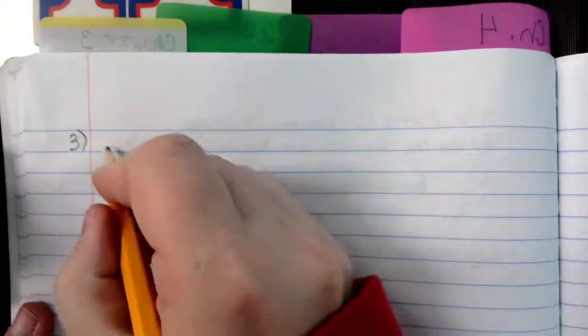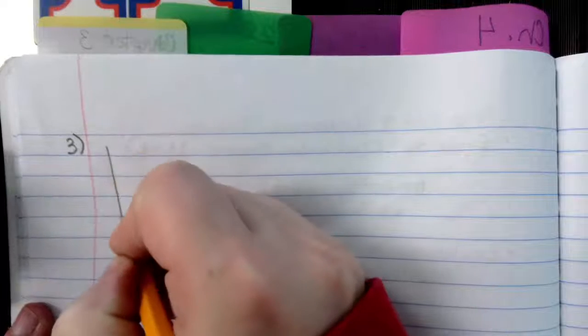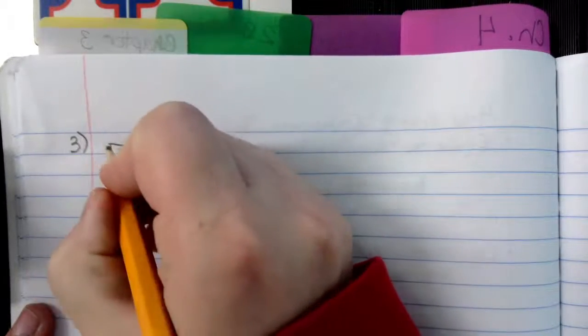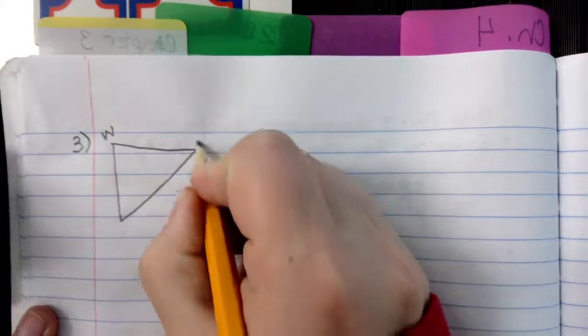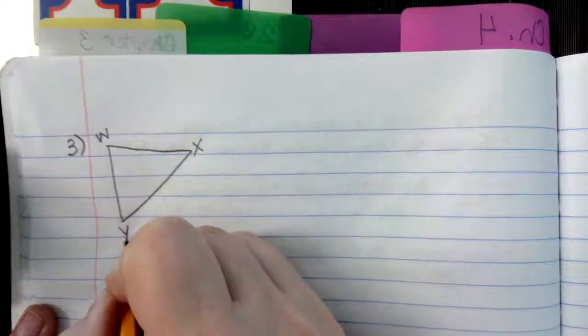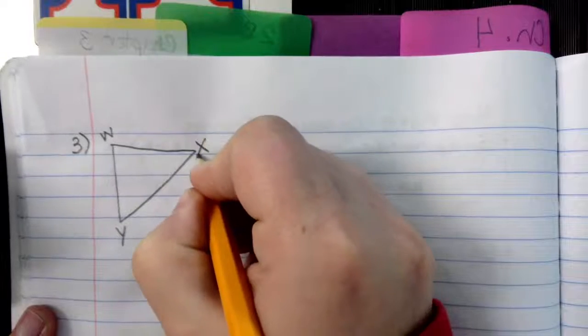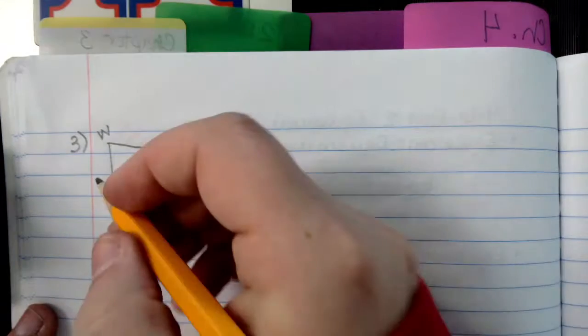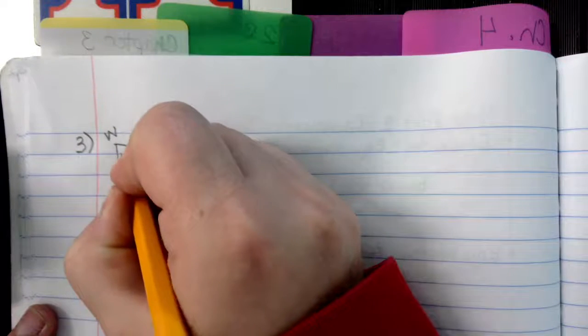All right, number 3. We're going to practice that flow proof. We're given this triangle. It says W, X, and Y. This is 60 degrees here.